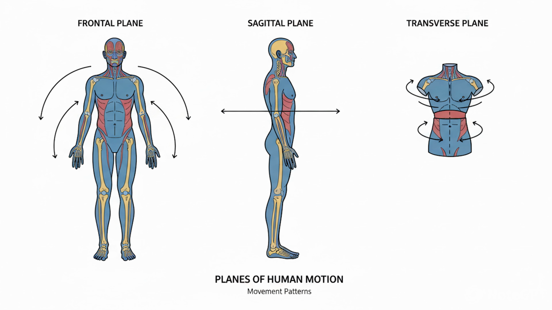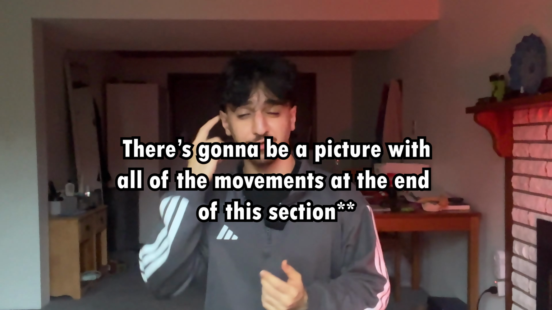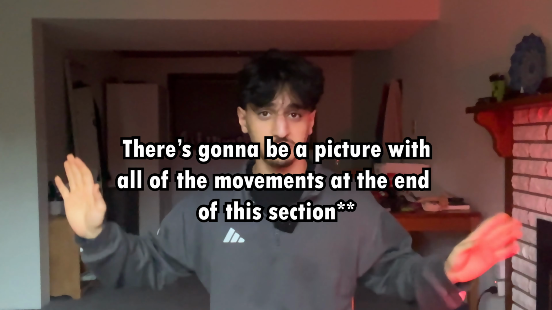Now we have lots of movements in different planes of motion, which are the frontal plane, sagittal plane, and transverse plane. But I'm going to make it as simple as possible today. Now let me give you a list of movement patterns that you can have in your mind, or write down, take a screenshot, whatever you want to do.